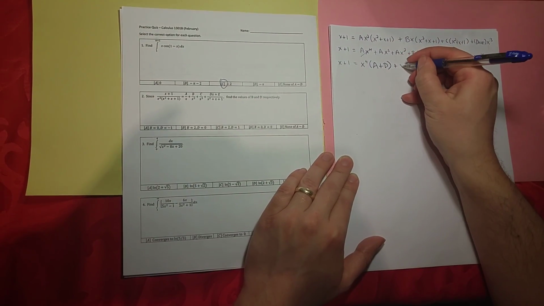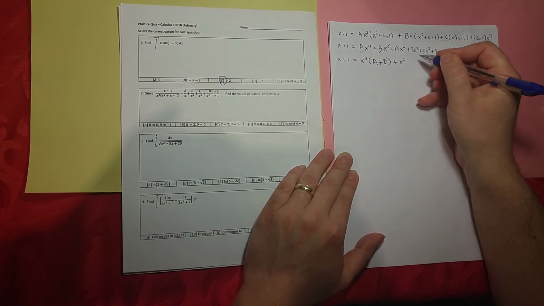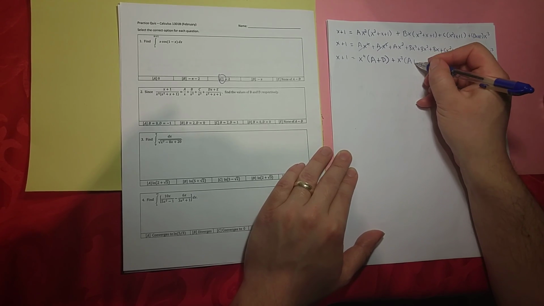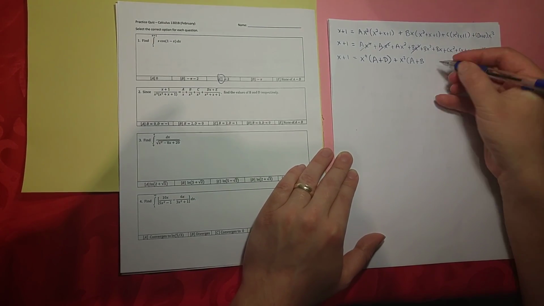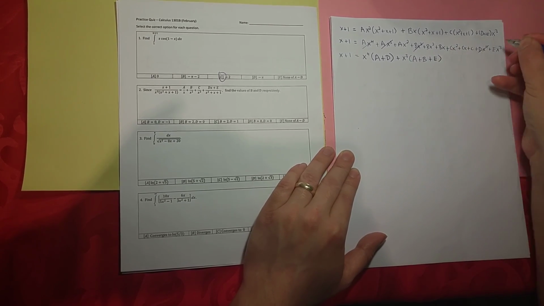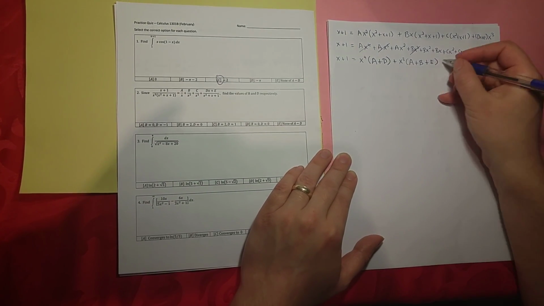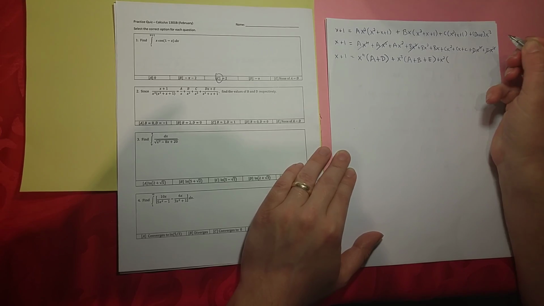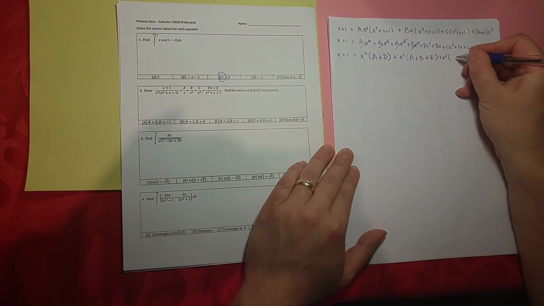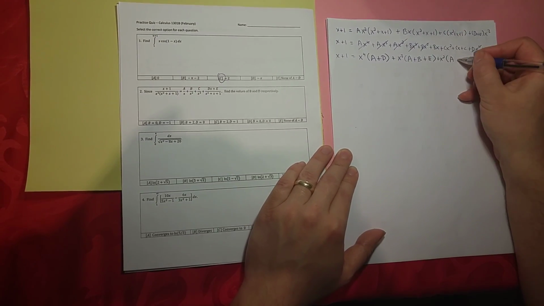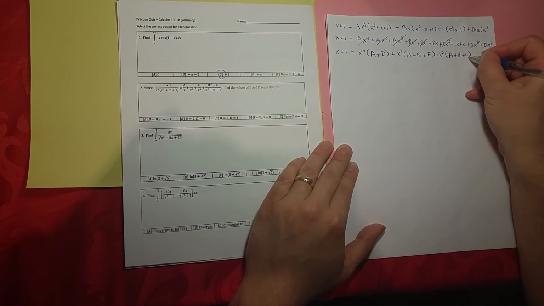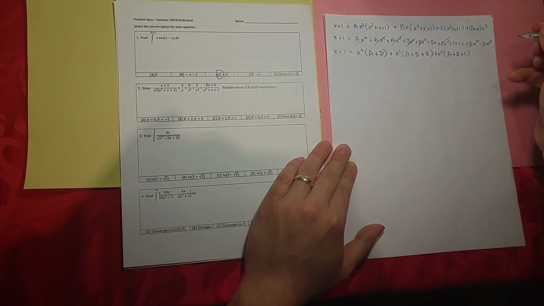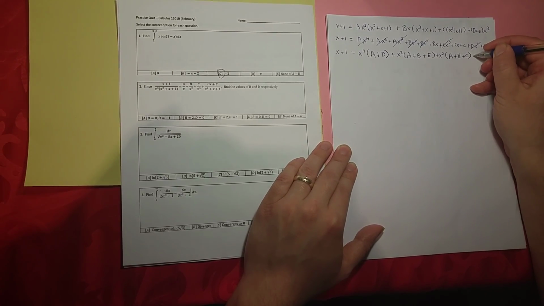Now we have to worry about the x cubed terms. There's an a, and then plus a b, and plus an e. That one's gone. Now worry about the x squared terms. We're going to have an a from there, plus a b from there, plus a c from there. Those are done. And now we have the linear terms.